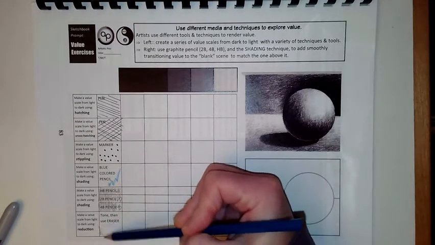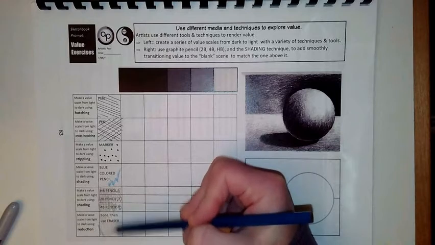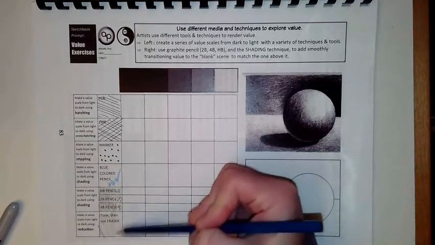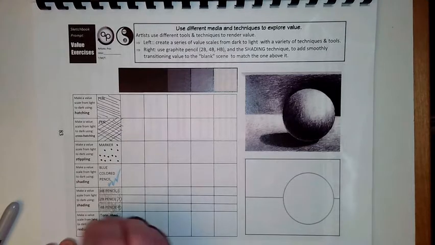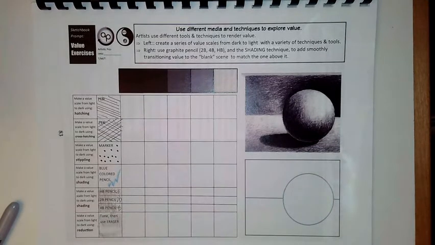And then here, you're going to tone your section. That means apply value with pencil here. And then use reduction, which is essentially using your eraser to create a new value. All right, I'm going to go ahead and do this in a speed draw for you so that you can see what this looks like.